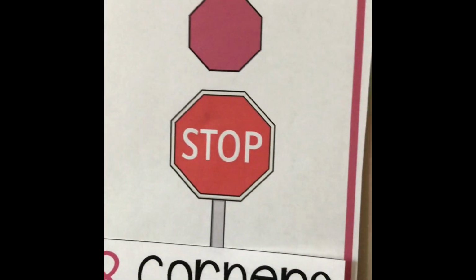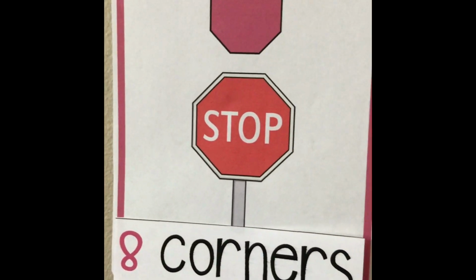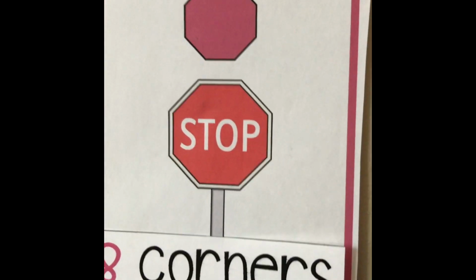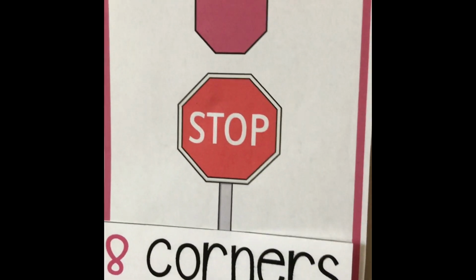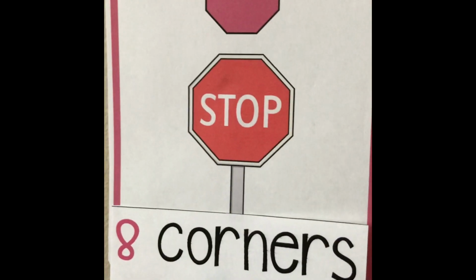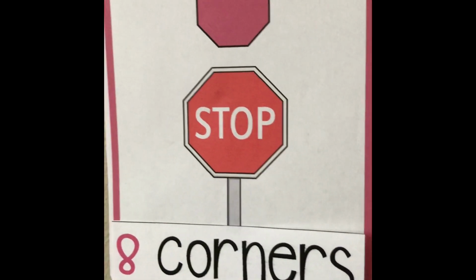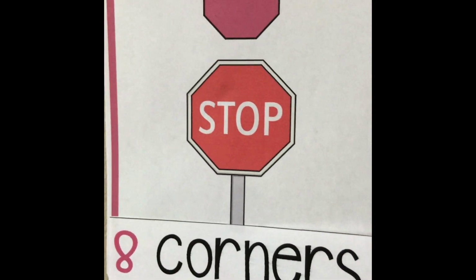Now, an octagon. Now, if you can think of an animal that has the sound oct in it as well, you might think of an octopus, and have a think of how many legs an octopus would have, and that's 8. So an octagon also has 8 corners and 8 sides.